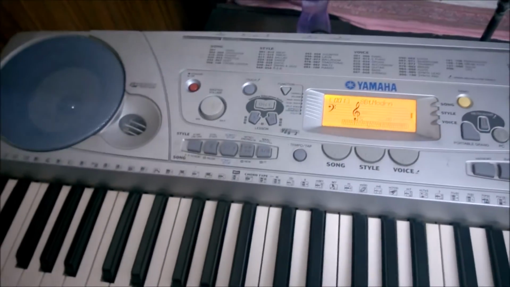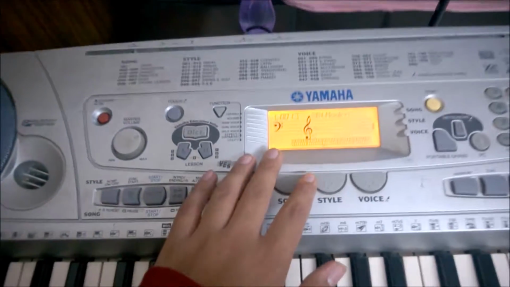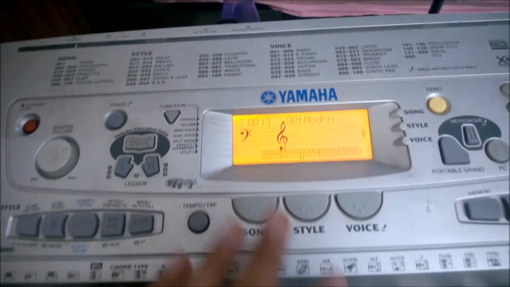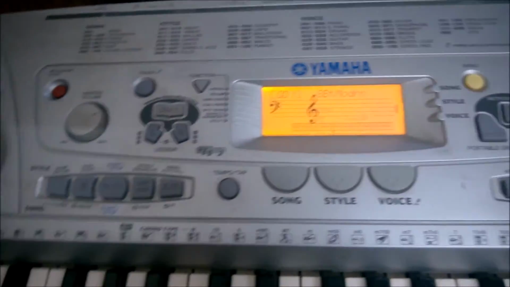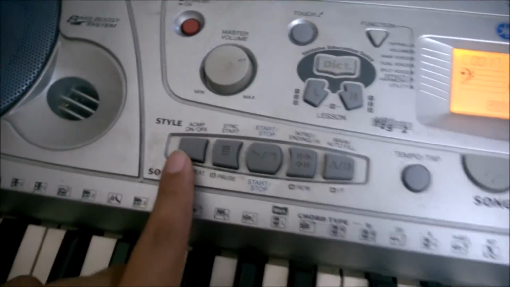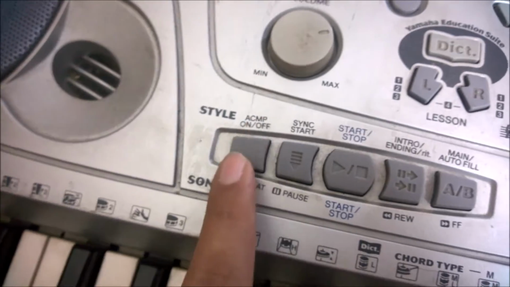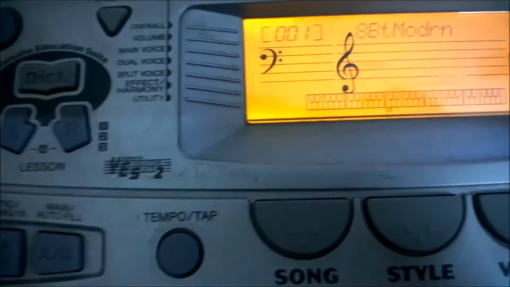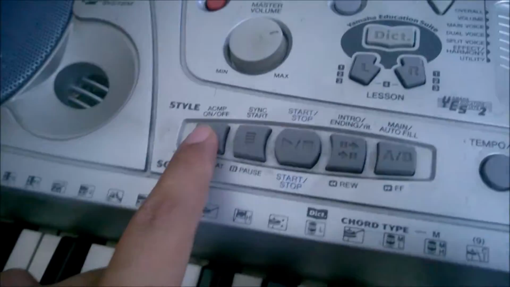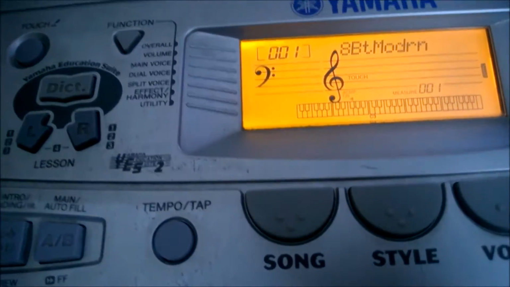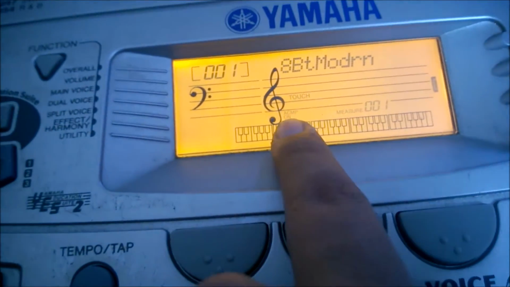So guys, as I was telling you, you can use the console, which is different for different keyboards, for guessing the chord that you're playing. See, in this instrument we have an accompaniment option written here, on or off. Right now it's off, so I just press a button here and it's on. You can see it here, it's on.